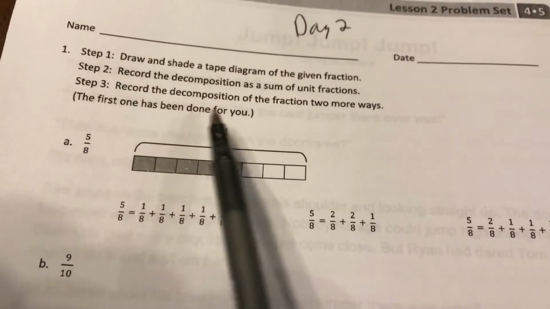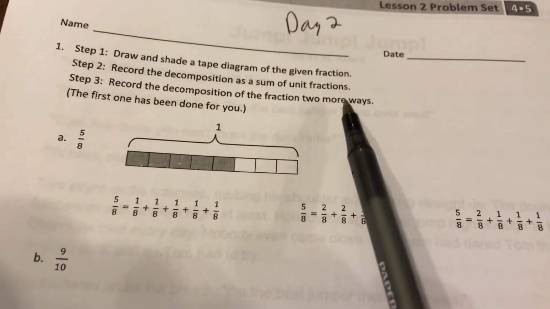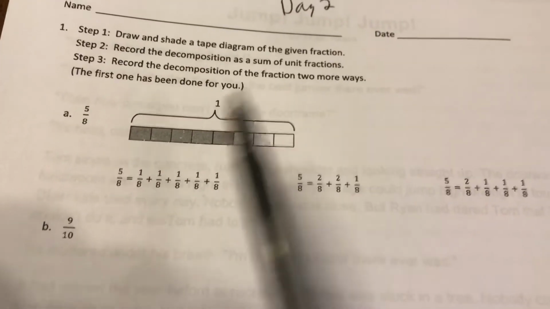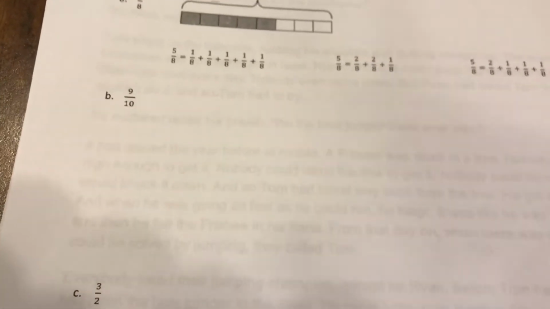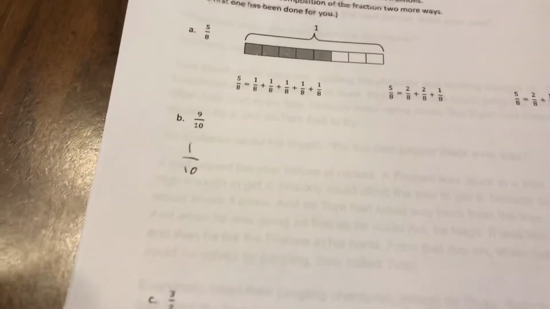You just need to show 2 different ways after you've done your unit fractions, okay? So the unit fraction for tenths would be 1/10. And then the unit fraction for halves, because that's 3 halves, literally just 1/2, okay?